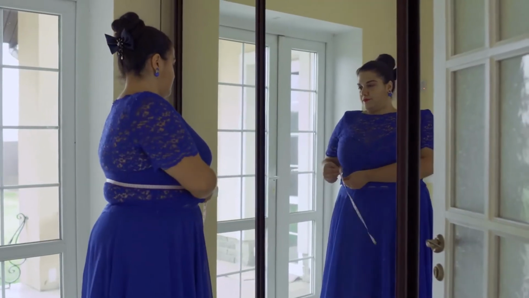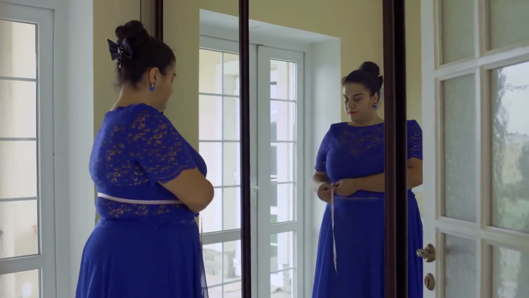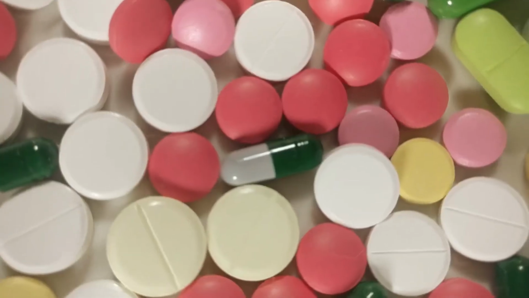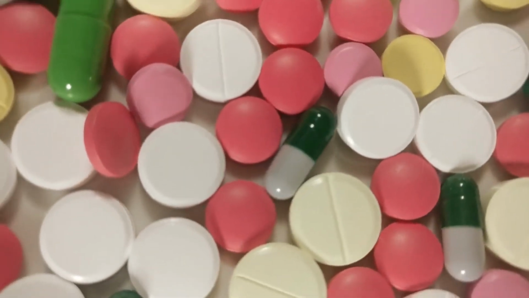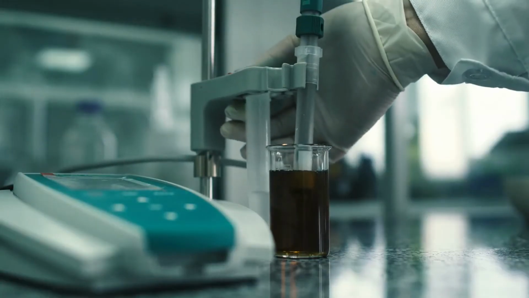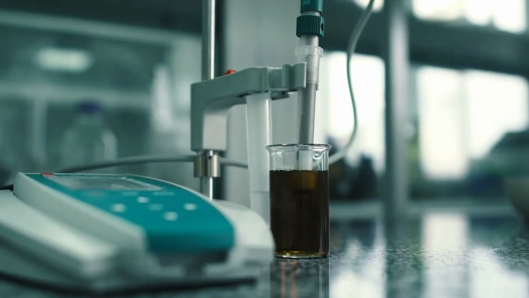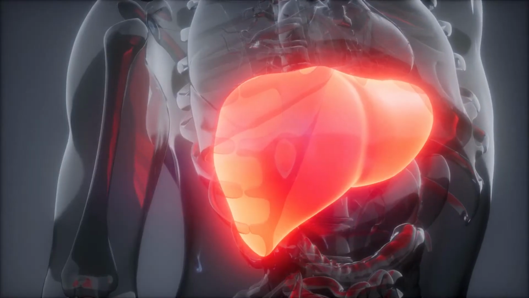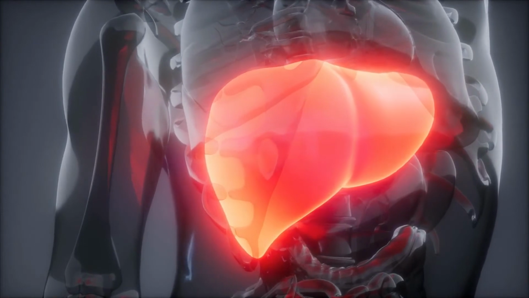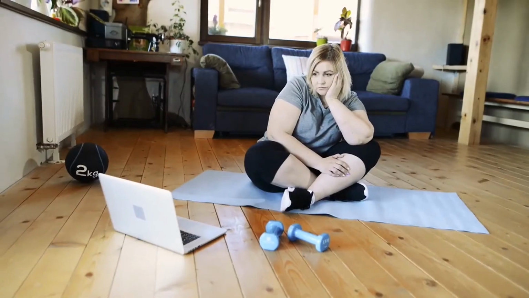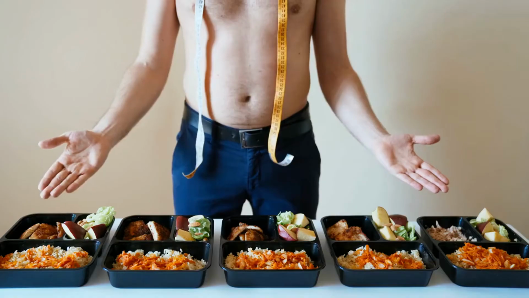A condition characterized by excessive fat accumulation in the liver can be reversed by losing as little as 10% of your current weight. Don't use drugs if you can help it. The liver is responsible for most detoxification processes, drug metabolization, and byproduct formation. A buildup of fat cells in the liver and an increase in inflammation can result from taking multiple medications at once. Happens when fat accumulates in the liver.